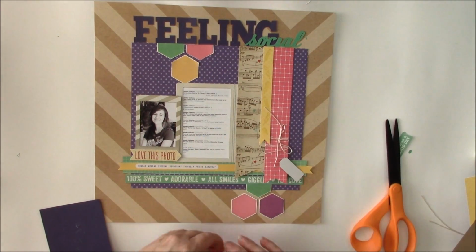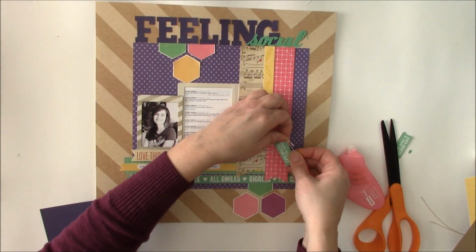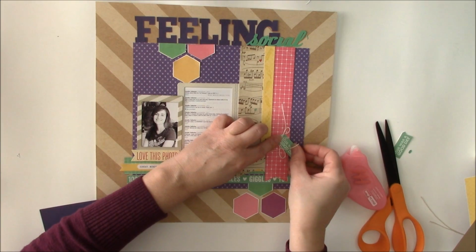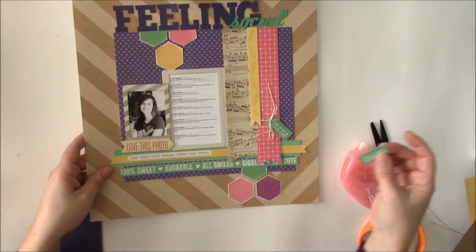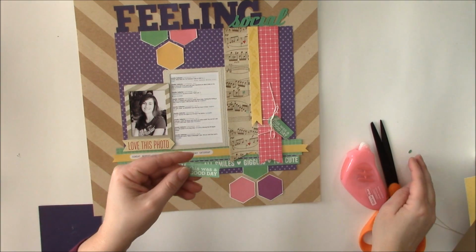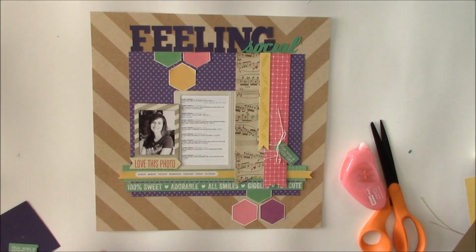And then I'm going to simply attach it underneath the bow on this pink strip. So I've made it work for me. And I've just changed it. And then you can use the rest later. You could trim it off straight, or you can discard it. It's up to you and how much you want to stretch your supplies.